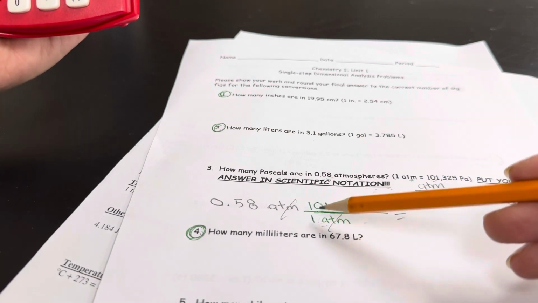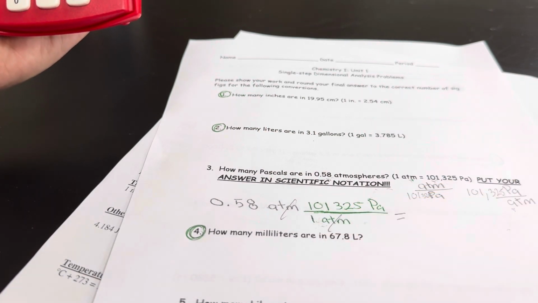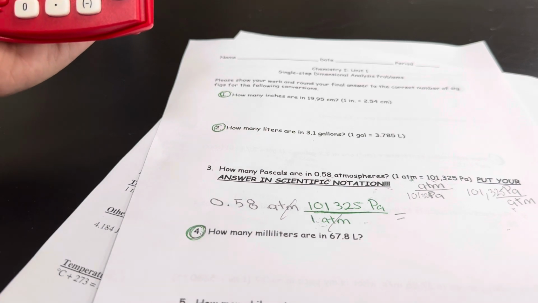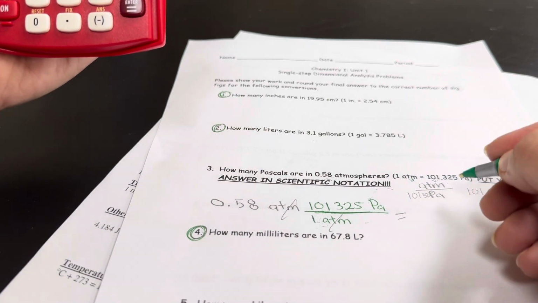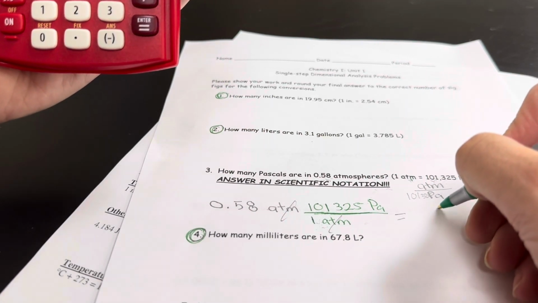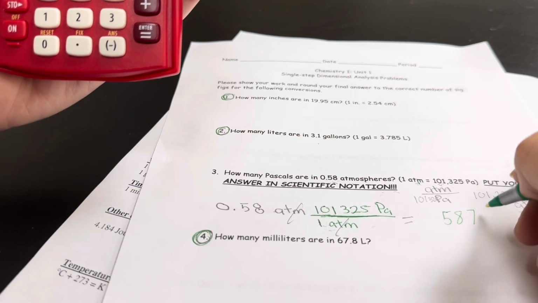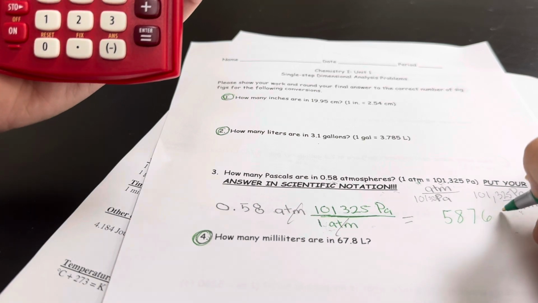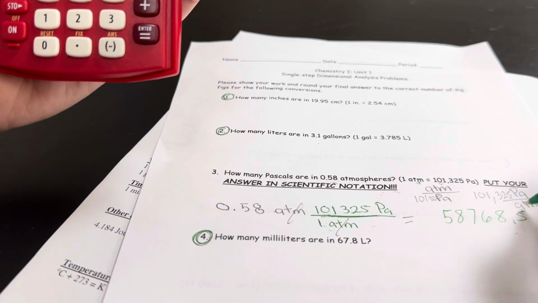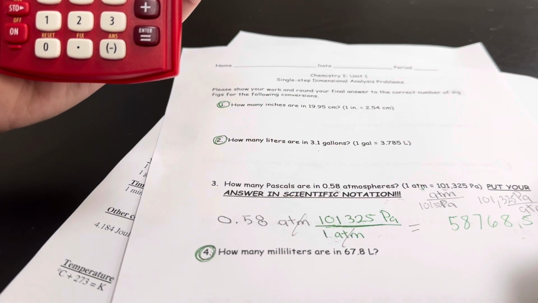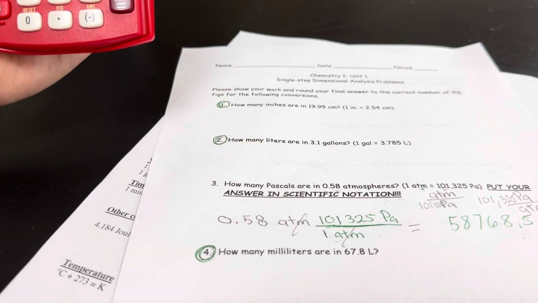But if you feel like you need to put the divide and the 1 in your calculator, that's absolutely okay. And the number that you're going to get from the calculator is 5878.5, and then our Pascal is the unit.